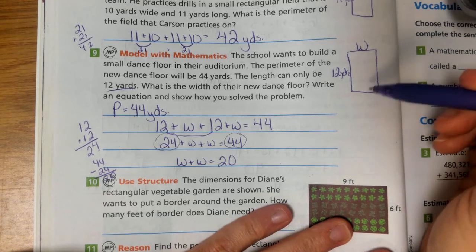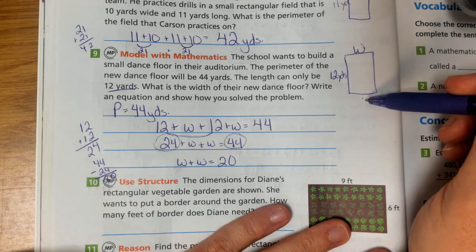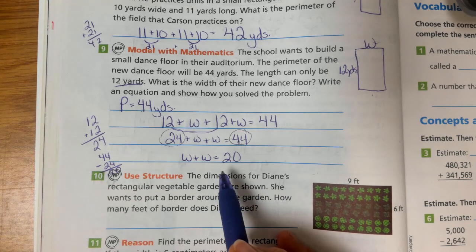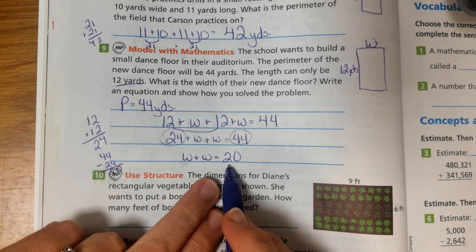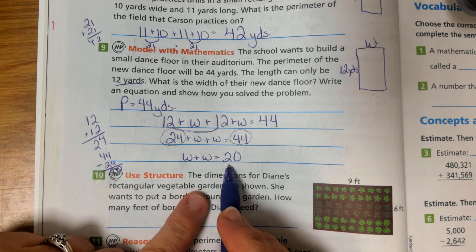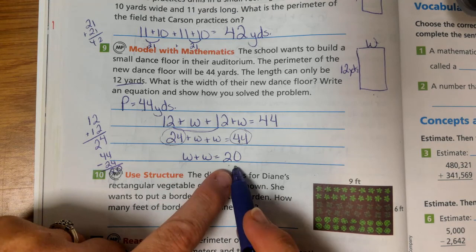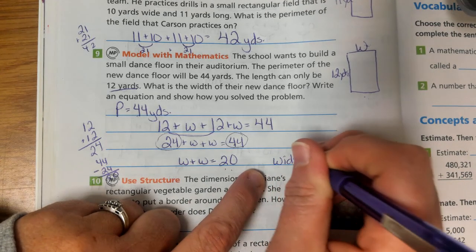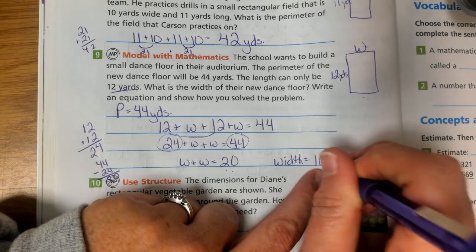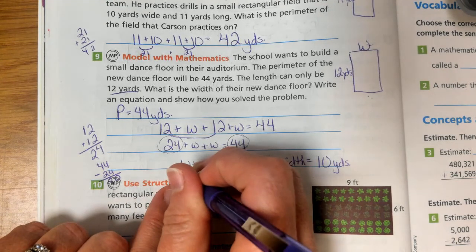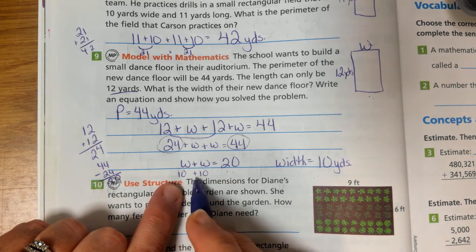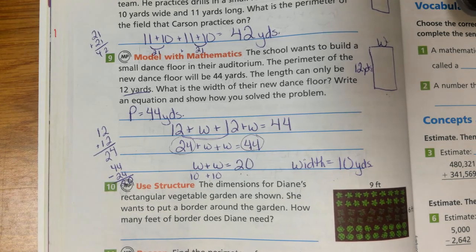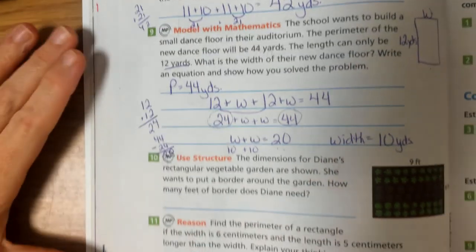So if both of these sides added up together equal 20, what would one side be? Well, what is half of 20? Or what two numbers added together, they'd have to be the same, equal 20. Well, I know that 10 plus 10 equals 20, right? I know that. I can do that in my head. So that must mean that the width equals 10 yards. Because just one of these is what I'm looking for. And I know that 10 plus 10 equals 20. So that one just takes a little more steps to solve.